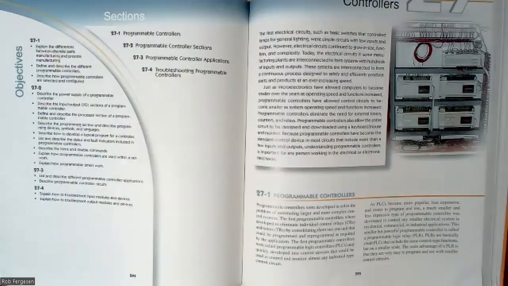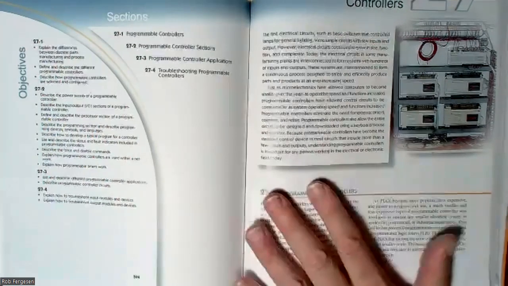Okay, welcome to IA202, Motor Controls 2. Today we're going to be talking about PLCs.